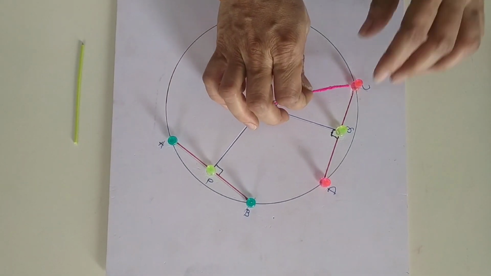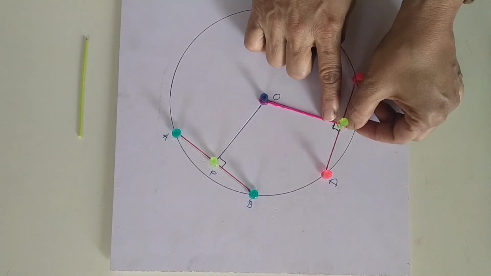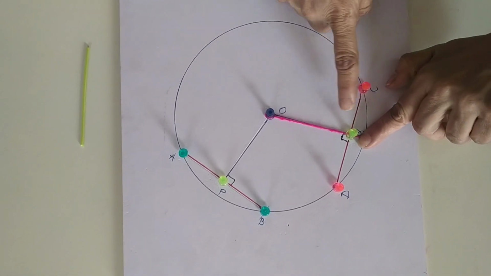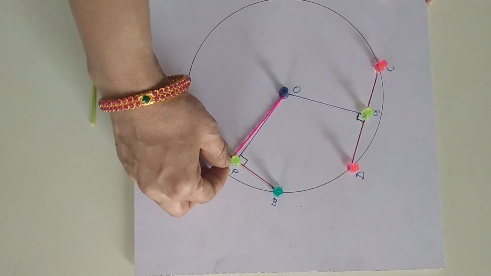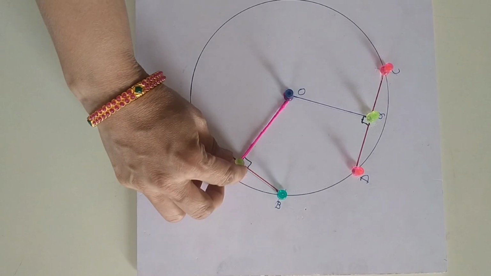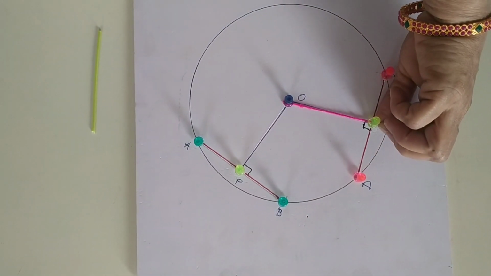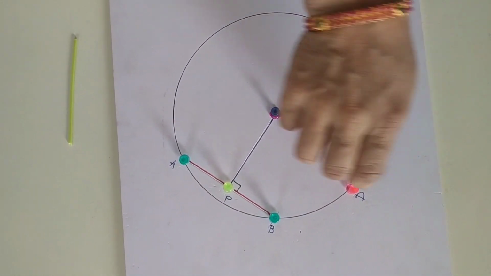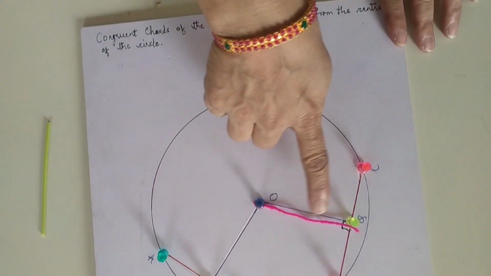Now if I observe point O, OQ is the perpendicular to the chord CD. In the same way, OP is a perpendicular to the chord AB. If you see this perpendicular OP and this perpendicular OQ, they are of the same length. So again, what does that mean? That congruent chords of a circle are equidistant from the center of the circle.